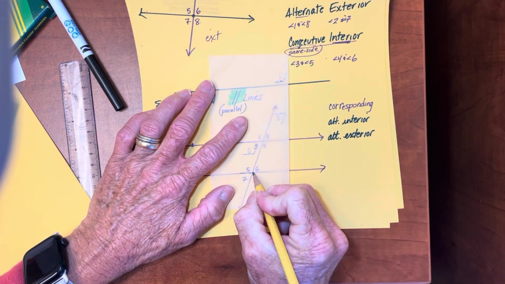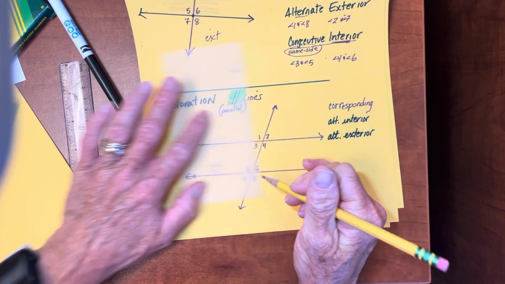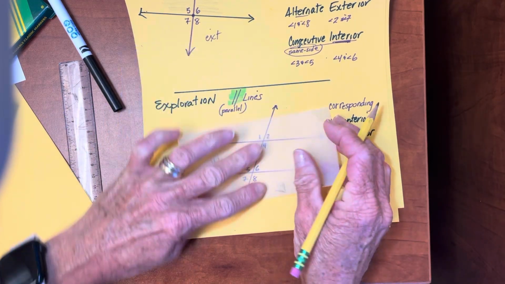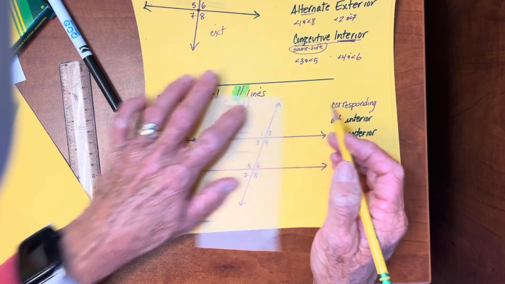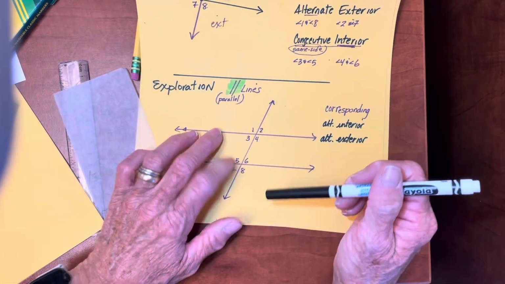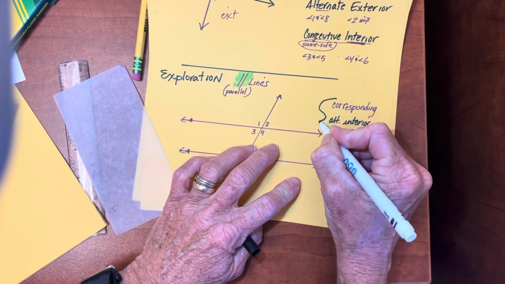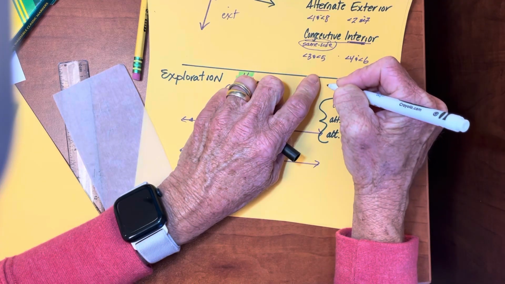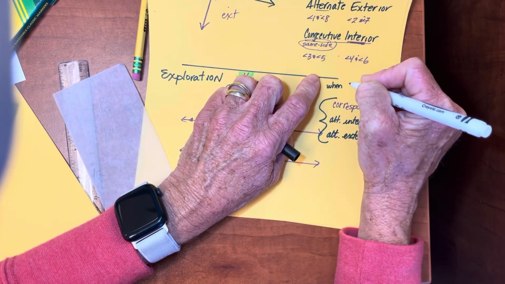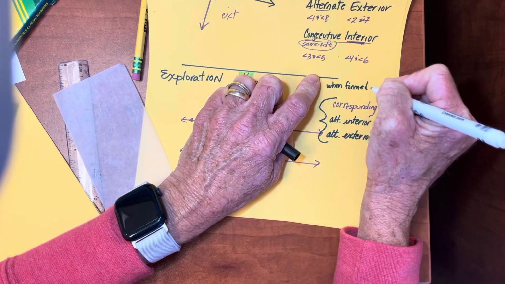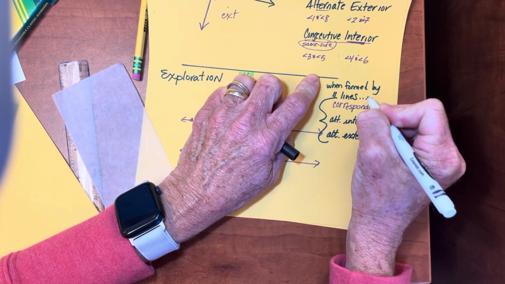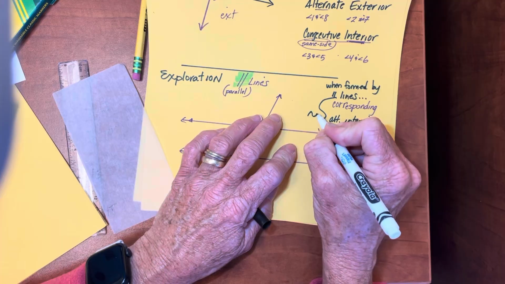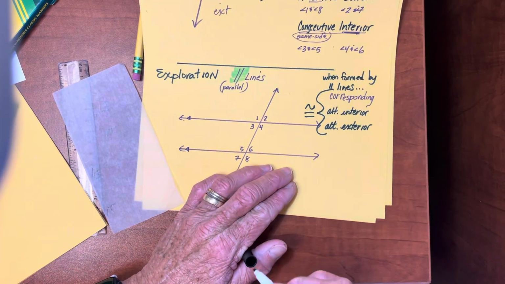If I trace angle 7, 7 is an alternate exterior with angle 2, and I can see that those are congruent to each other. So all 3 of these angle pairs, when formed by parallel lines, are always going to be congruent.